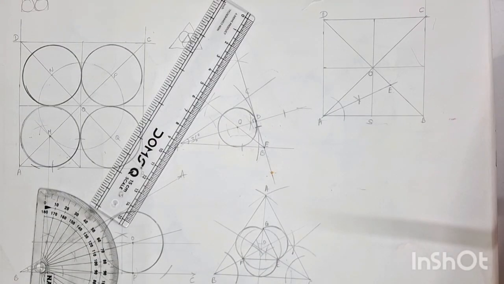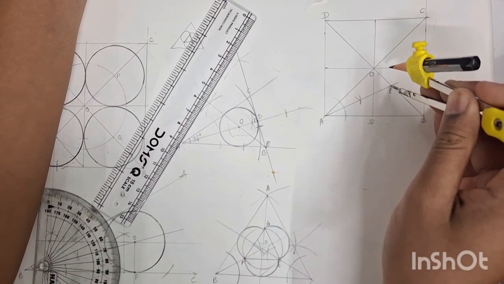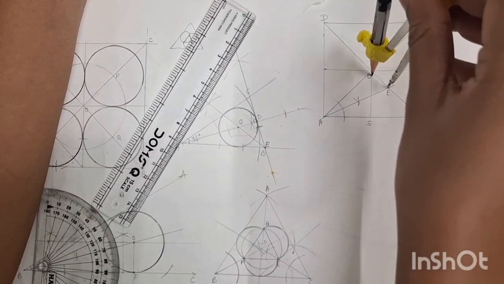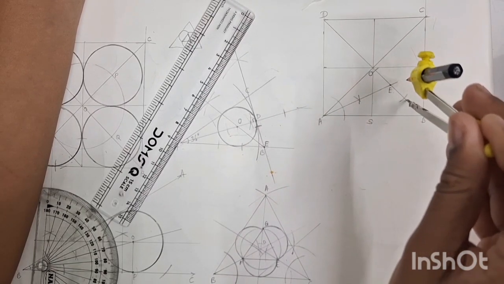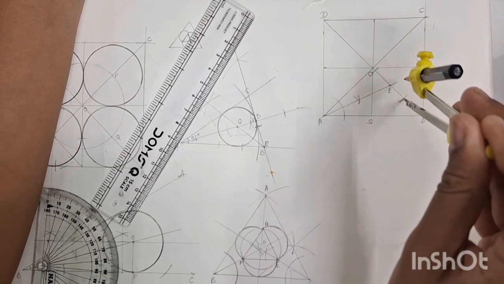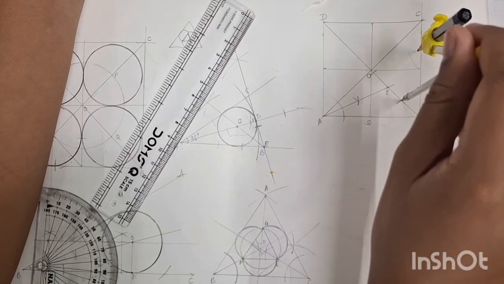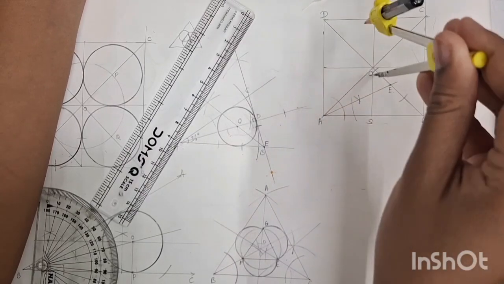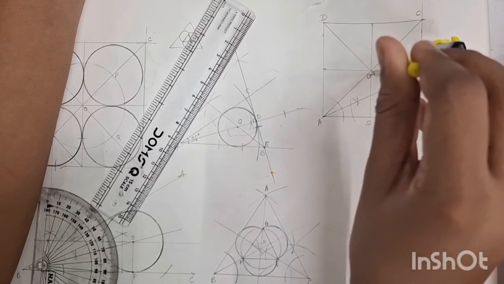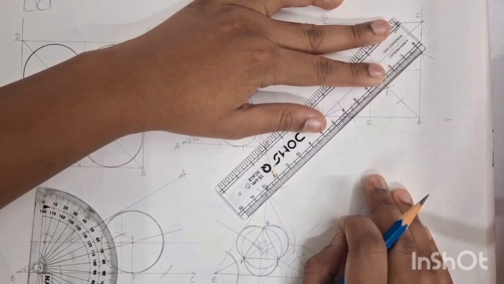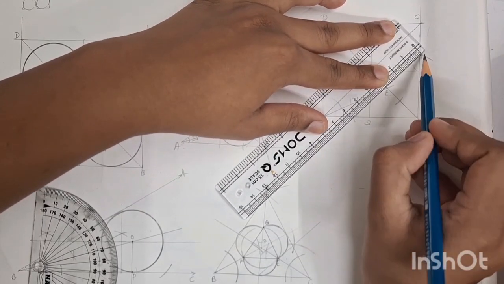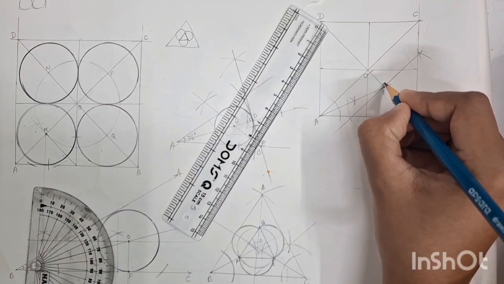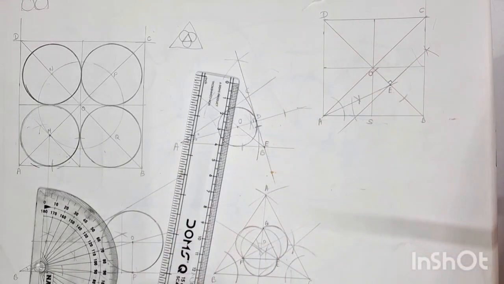I know it's a bit confusing, but we can construct this perpendicular using a compass, drawing two arcs, and with the help of these two arcs, make arcs above and below the line. Don't get confused with your arcs, as there are a lot of arcs drawn in this diagram till now. This line is perpendicular to line BD.